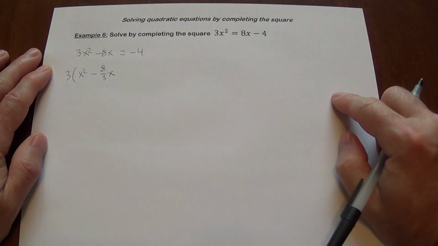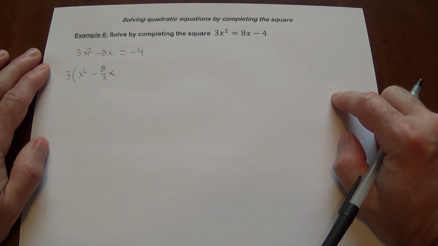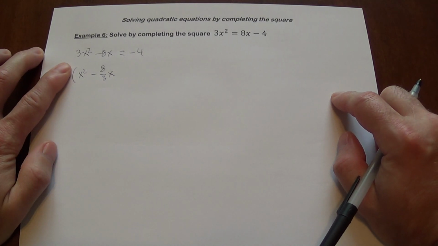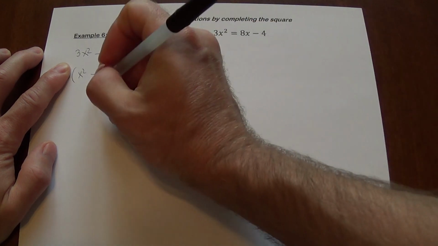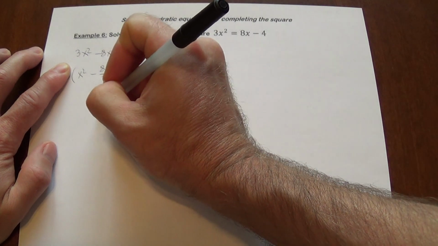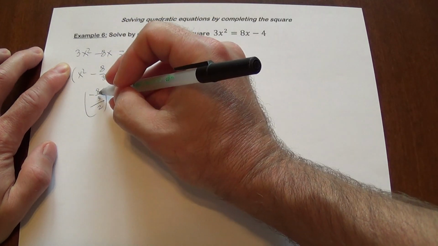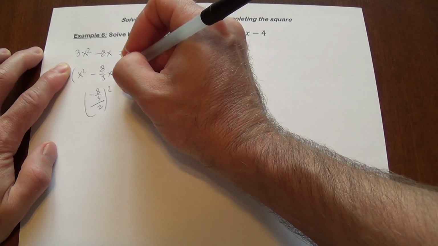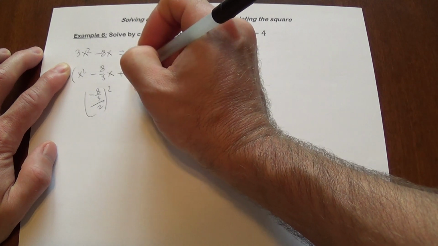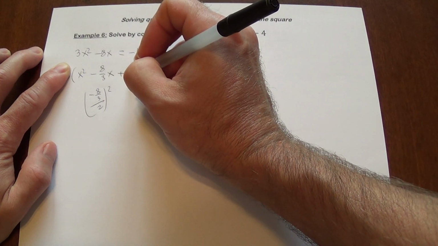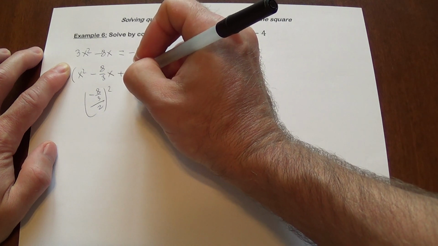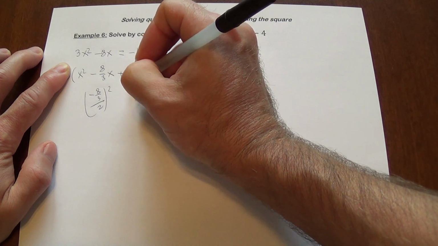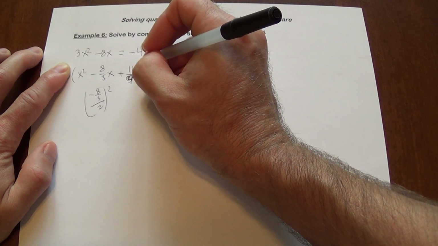And now we need a number. So what is that number going to be? If you ignore that, it's the same process. So you take negative 8/3 divided by 2, that's negative 4/3, and you square it, which is going to give you 16/9.